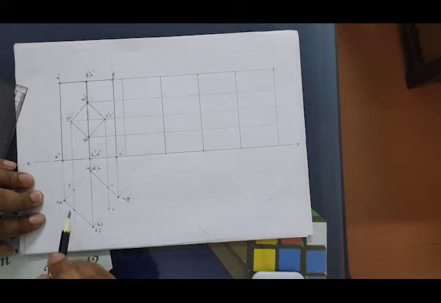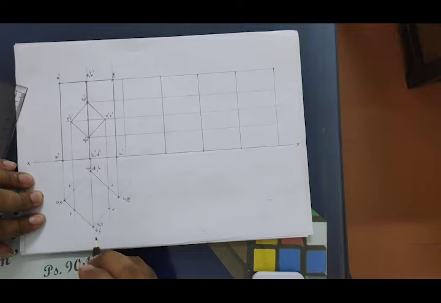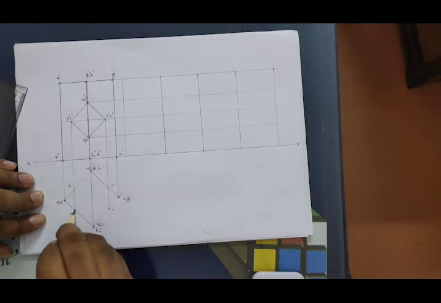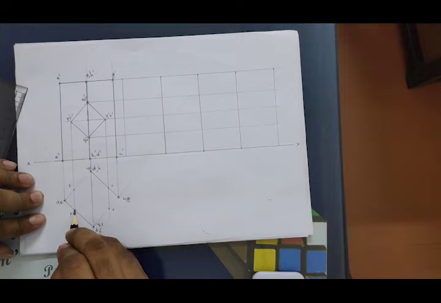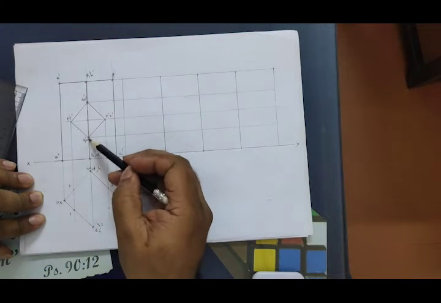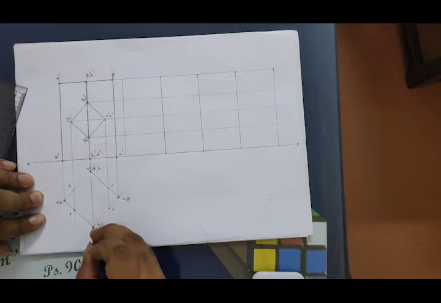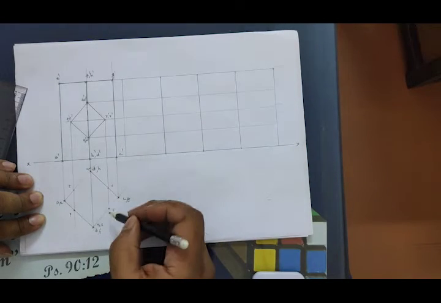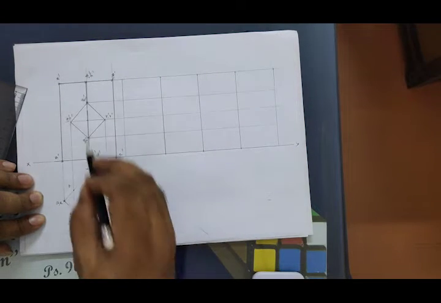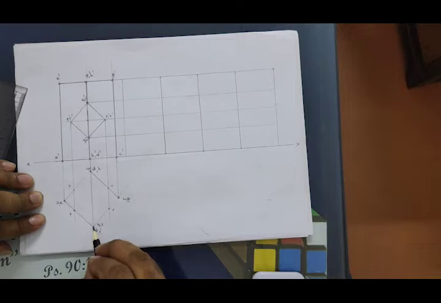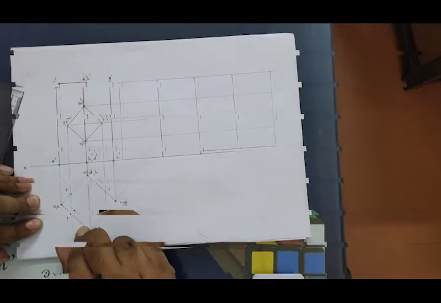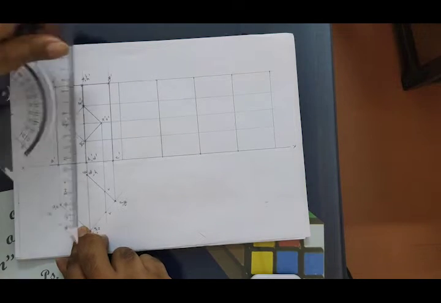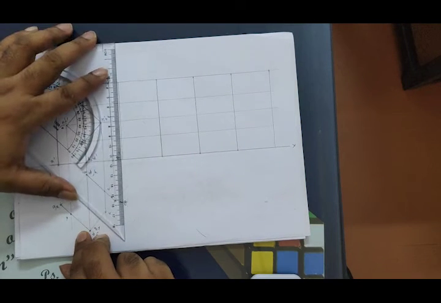Point P is located on the front lateral surface, and here is the position, that is point P. Point Q is located on the lateral edge BF, and that is point Q. Then point R is located here, and point S is also located on the lateral edge BF. First we will draw the development of the vertical prism.